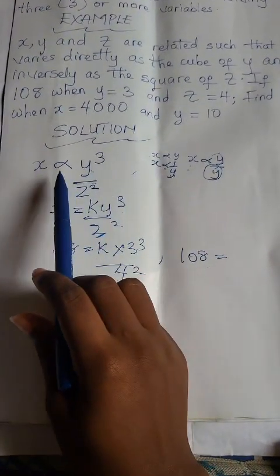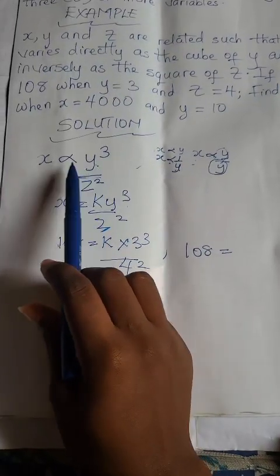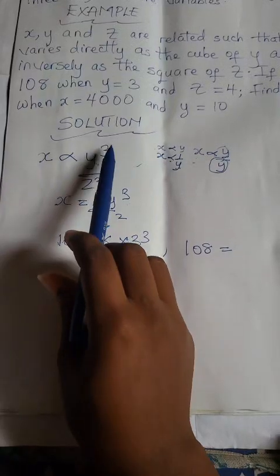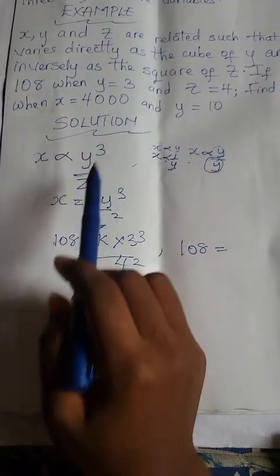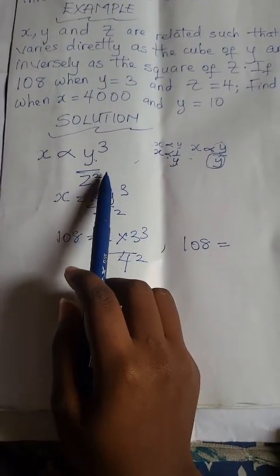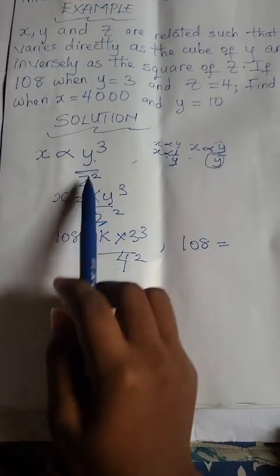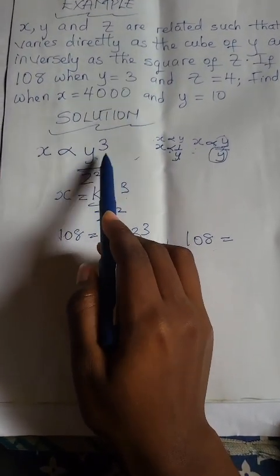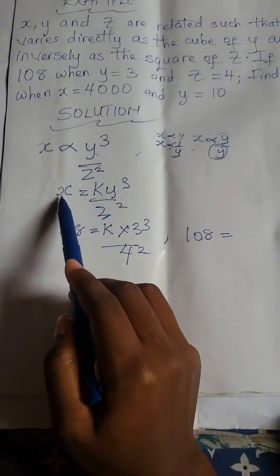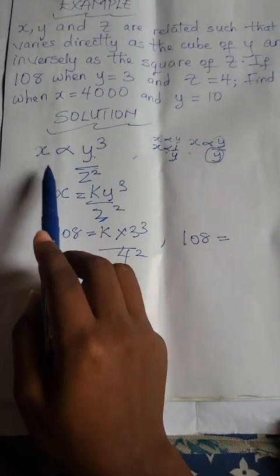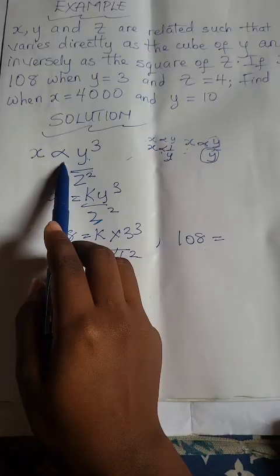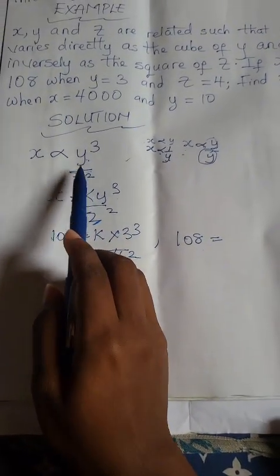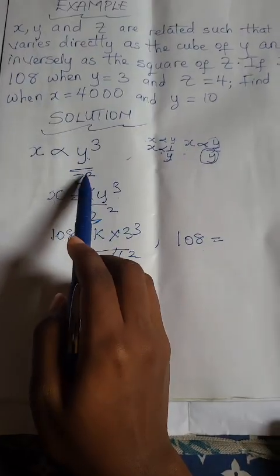That's why in this question, our y cube, which is directly proportional to x, is still staying in the numerator, while our z squared, which is inverse, came to the denominator. Meanwhile, there is an invisible 1 that I multiplied, so you don't need to write 1. That's how I got the formula: x is directly proportional to the cube of y and inversely to the square of z.